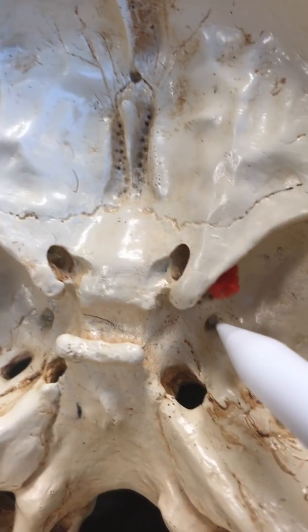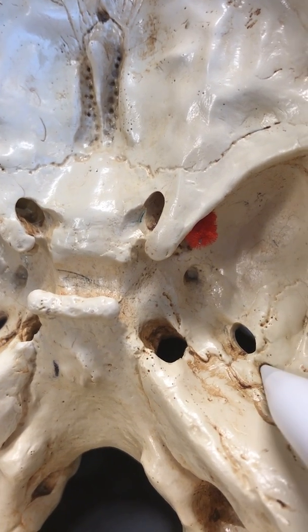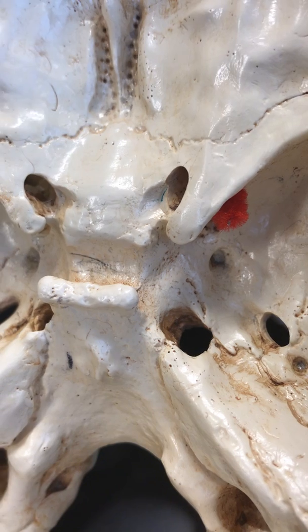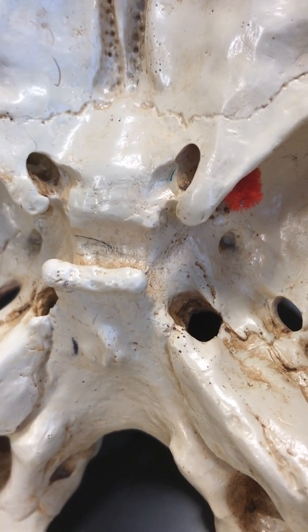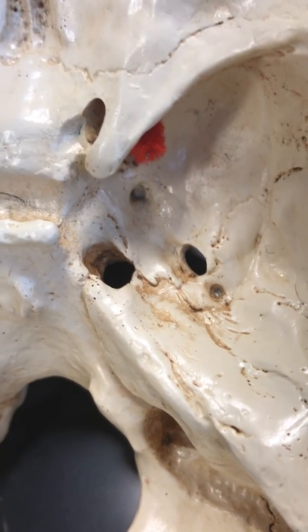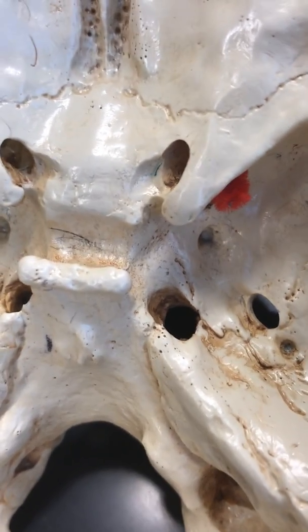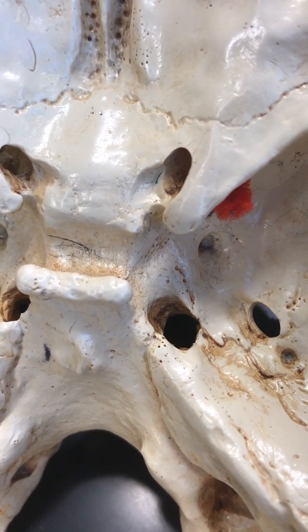Like you can go rotundum, spinosum, ovale, lacerum. Just remember that they go right there and the spinosum runs away. It's like a triangle with a little bit on the side. I'm going to draw that. So rotundum, ovale, lacerum, and spinosum.